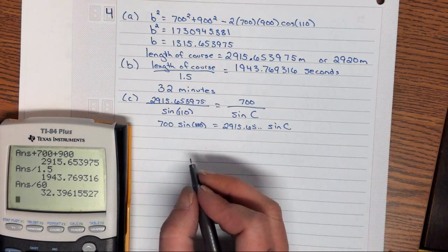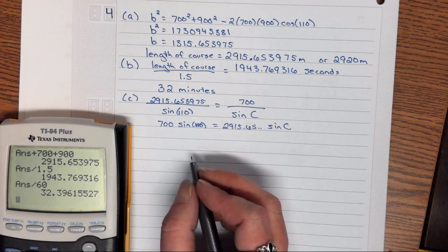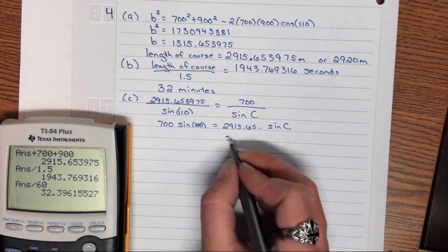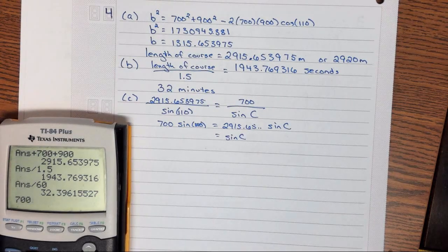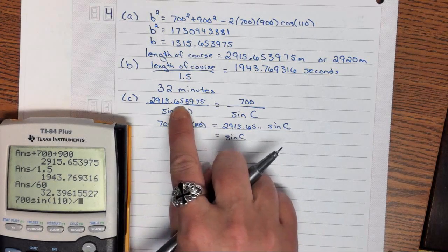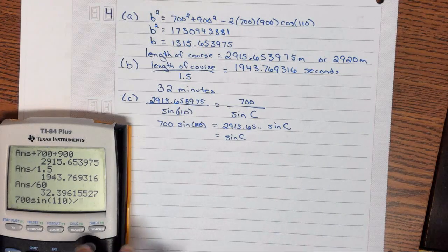Then I would need to divide by that to find out what the sine of angle C is. So I'm going to go ahead and do that. So 700 sine of 110 divided by, now, do you want to retype that whole thing? I don't. Oh, wait. Oh, no. How did I mess up? What did I mess up on?